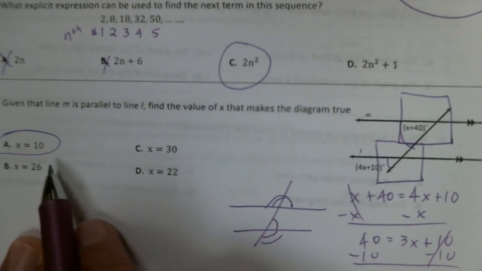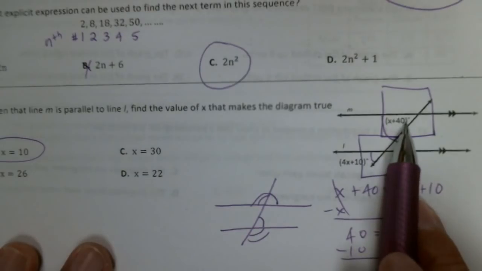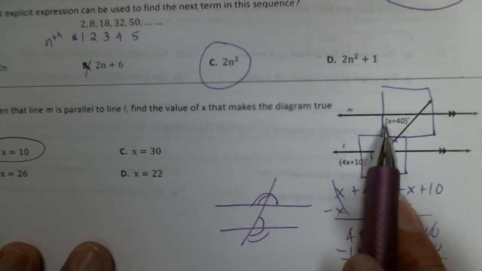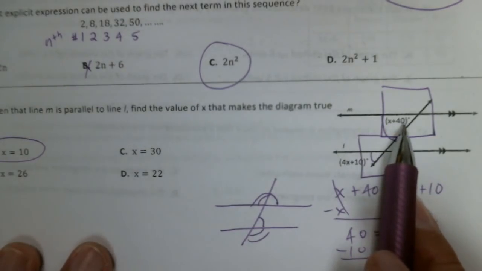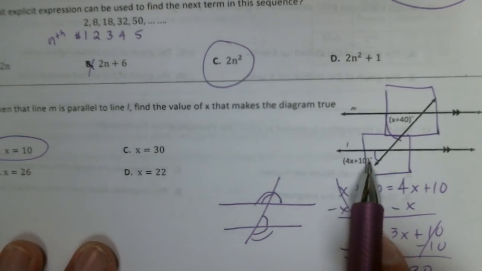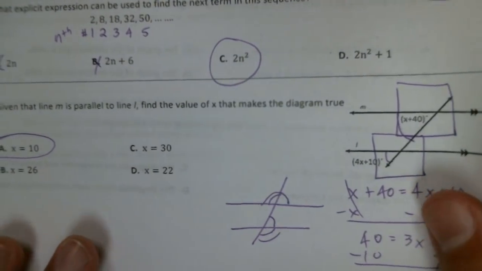Okay, and you can check it. Let's plug back. Let's make sure we did our math correctly. 10 plus 40 is 50. 4 times 10 is 40, plus 10 is also 50. Yeah, so they check out.